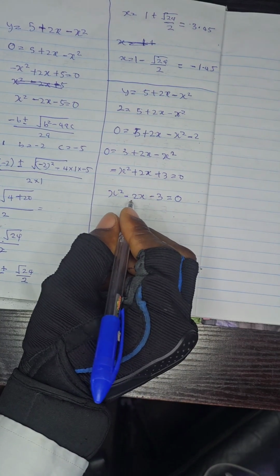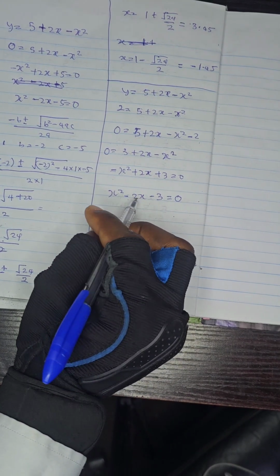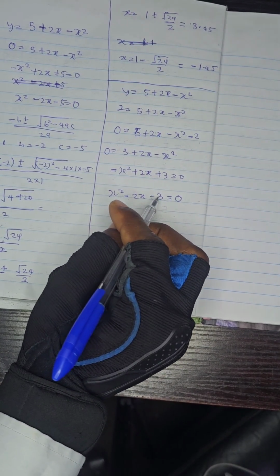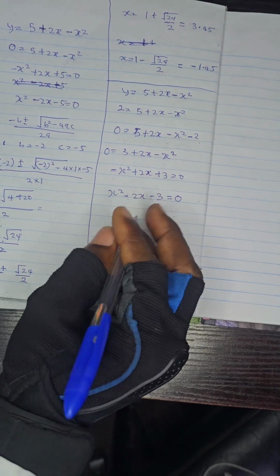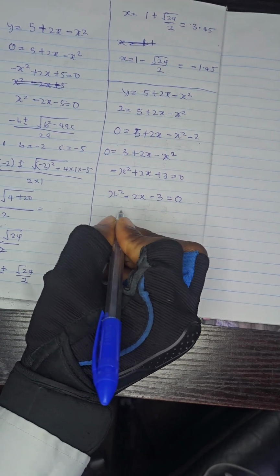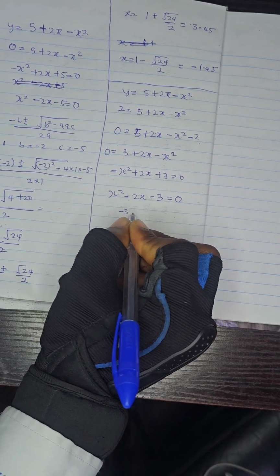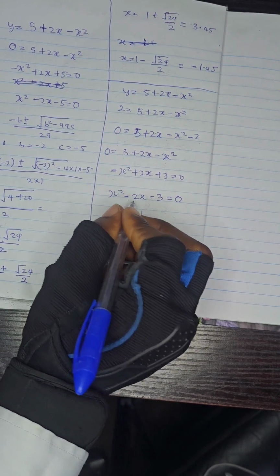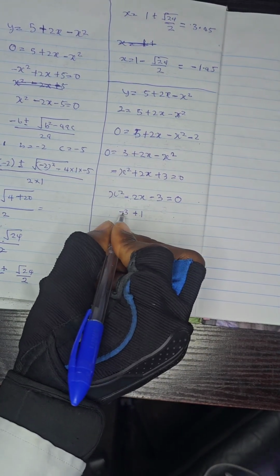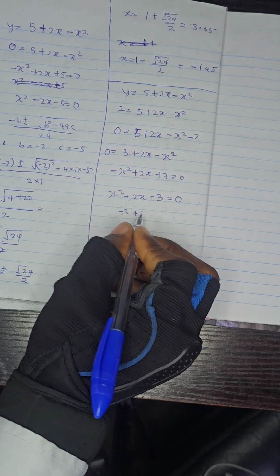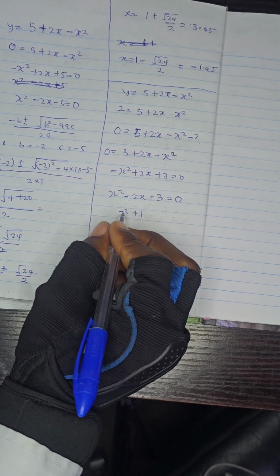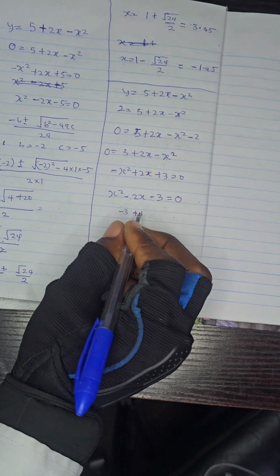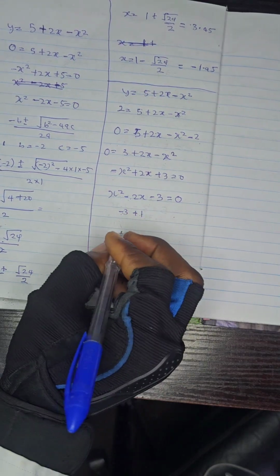What are the two numbers that when you add them, you get minus 2, but when you multiply them, you get minus 3? I think the two numbers are minus 3 and plus 1. Minus 3 and plus 1 gives you minus 2, and minus 3 times 1 gives you minus 3.